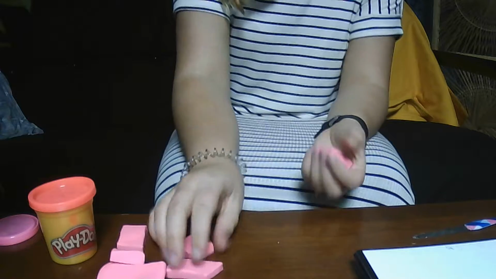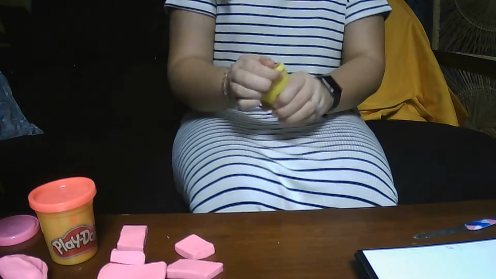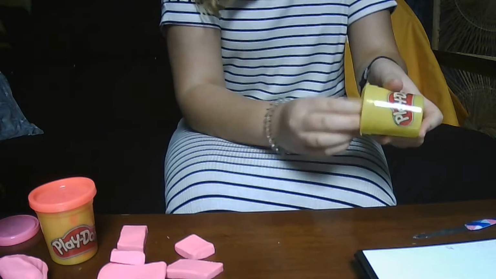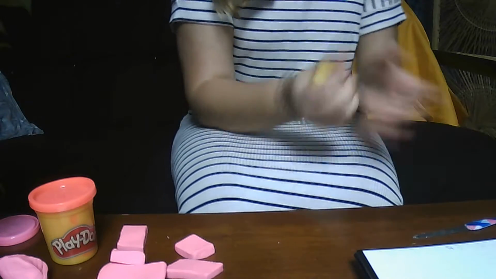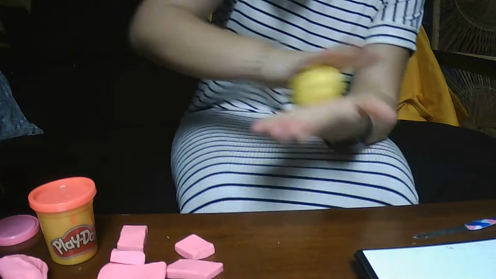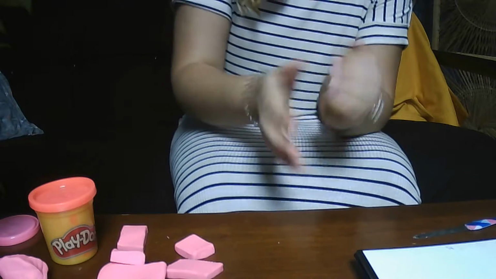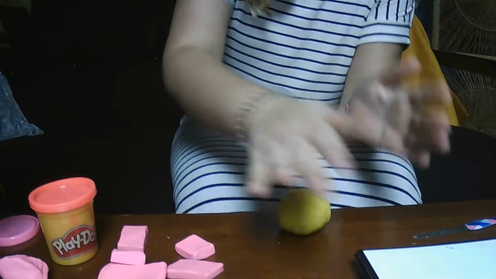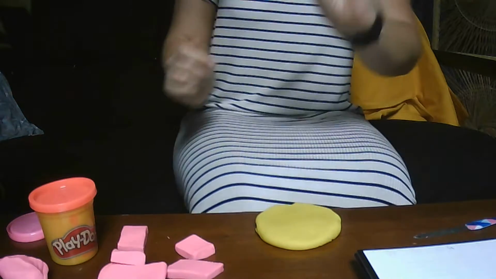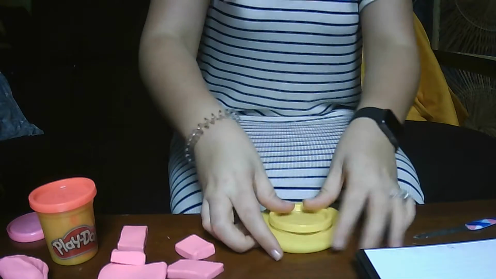Another way that you can make these is, let's see, I'm going to grab a new color for this one. Move aside my pink because I want a lot of Play-Doh here. So I now pull out my color yellow. I'm going to round it out. I'm trying to make a big ball out of this. Kind of squish it down where I can get it all nice and even. Squish down, squish down, squish down. Take my yellow lid here, and I'm just going to go ahead and squish it down there.